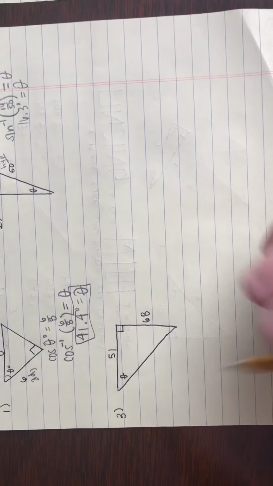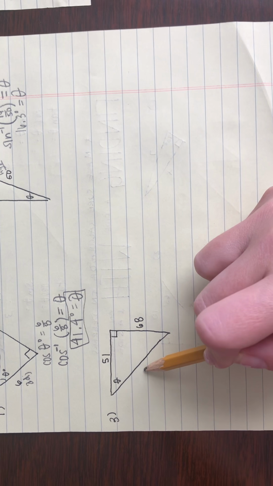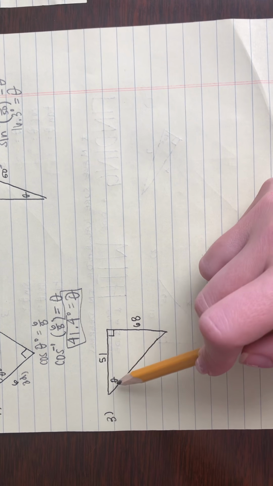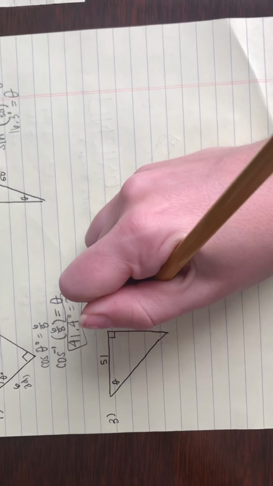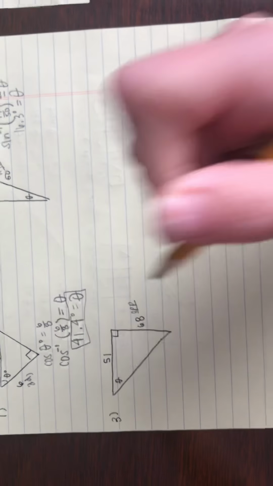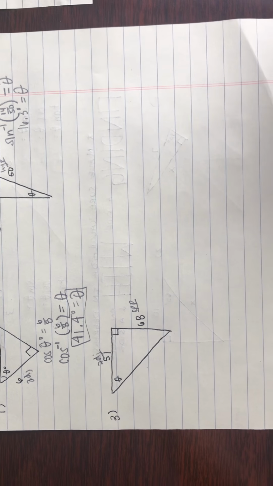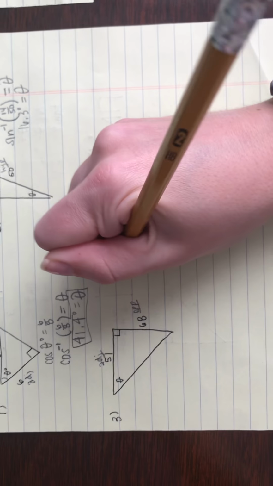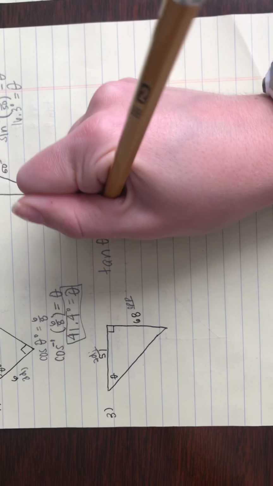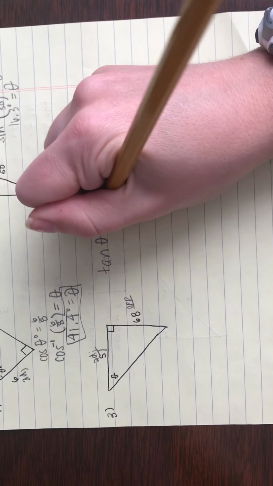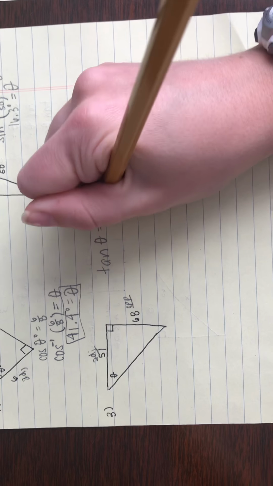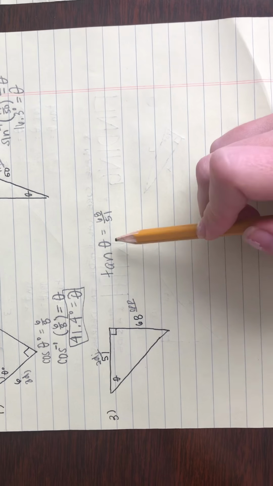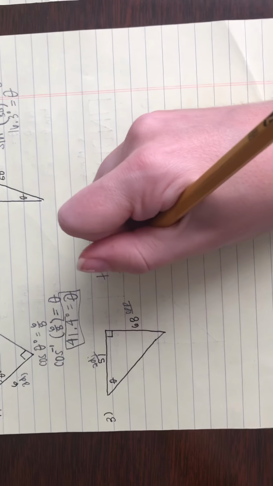Lastly, we're going to try this one. Again, label the sides. We don't label the hypotenuse. There's nothing there right now. So this is across from the reference angle, so it's opposite, leaving this one to be adjacent. Adjacent and opposite, we're working with a TOA, a tan. Opposite over adjacent, the ratio is 68/51. We want to solve for theta, so we want to do that inverse.